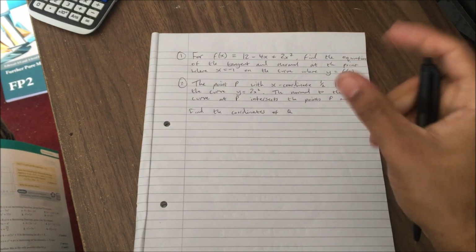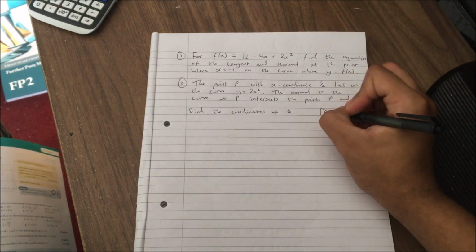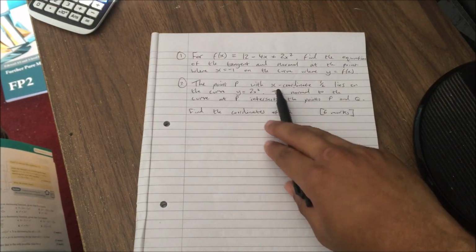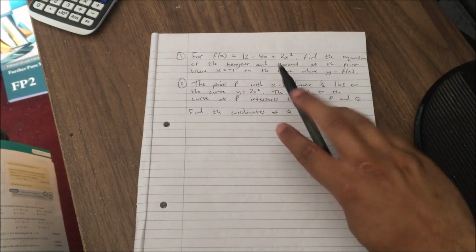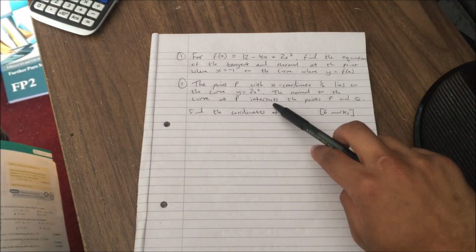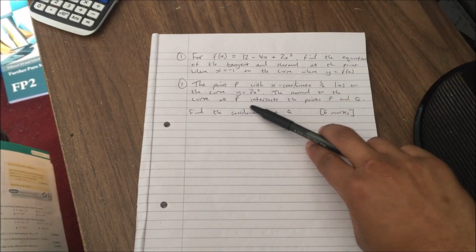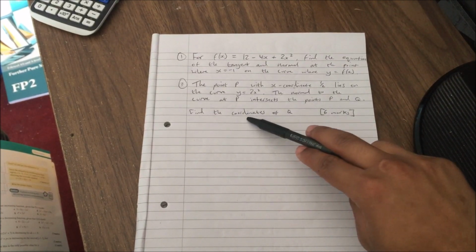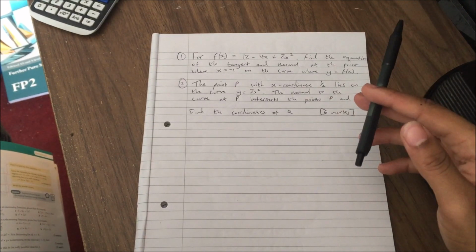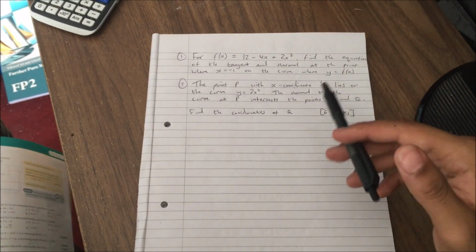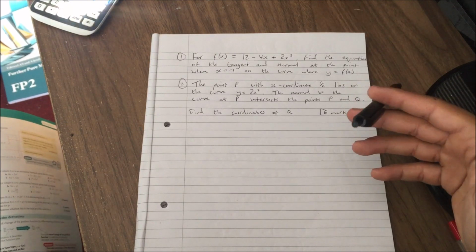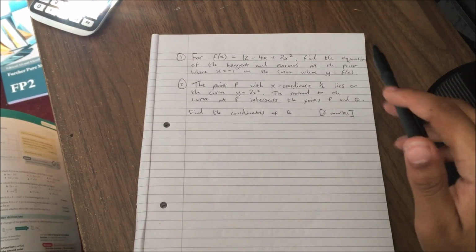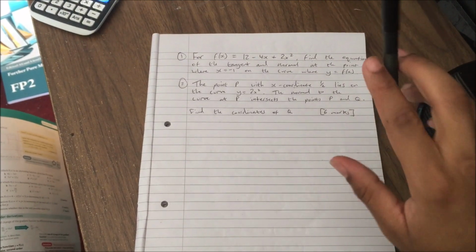Now question 2 is worth 6 marks. The point P with x coordinate half lies on the curve y equals 2x squared. The normal to the curve at P intersects the curve at the points P and Q. So find the coordinates of Q. What I would suggest is to find your y, so find your P coordinates, and then also maybe use the discriminant to find the value of m when the line just touches the curve.